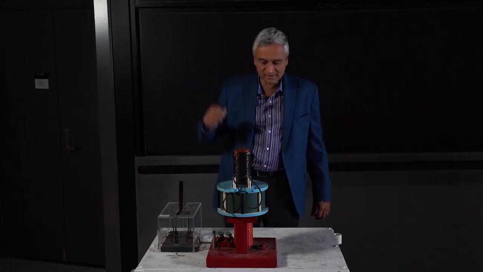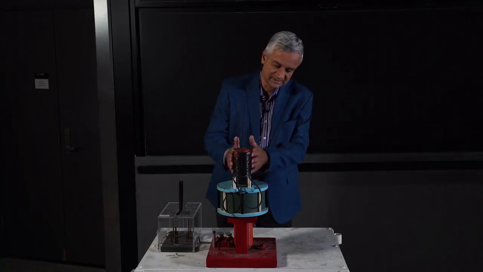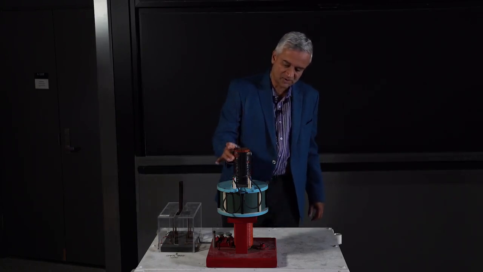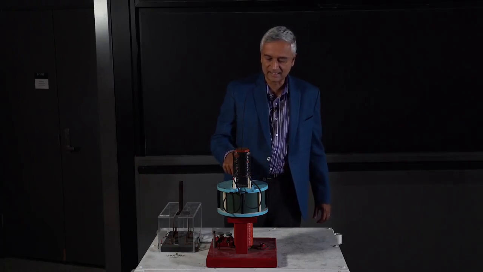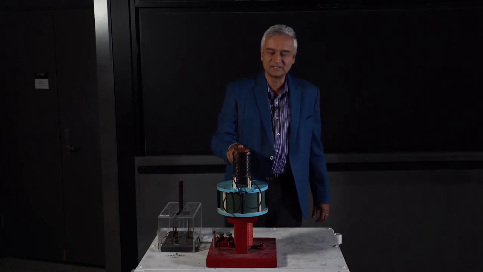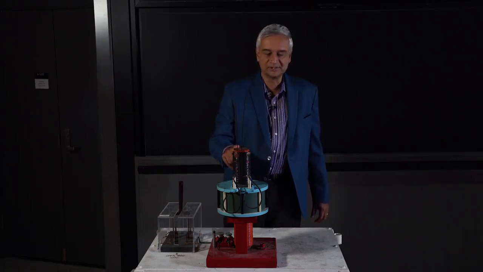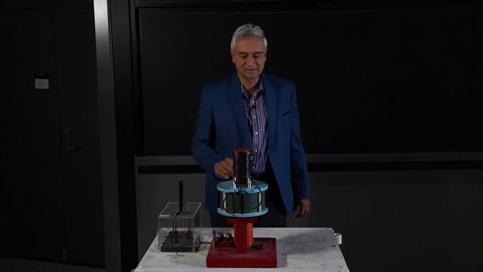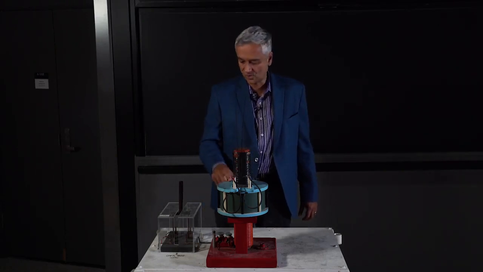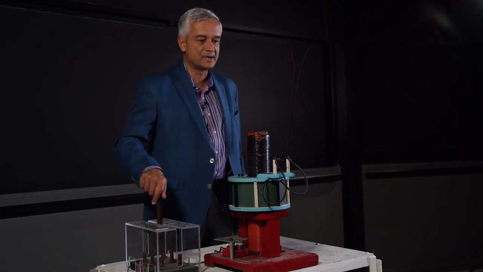Actually, in fact, I'll have more than 5,000 volts, because if you look at this carefully, this primary is 220 turns, but not all of those turns are inside the secondary. So the effective number of turns is actually less than 220. And so the ratio of voltages is going to be more than the ratio of 10,000 to 220. So actually, I'm going to have more than 5,000 volts in this coil. And let's see what happens. Here we go.